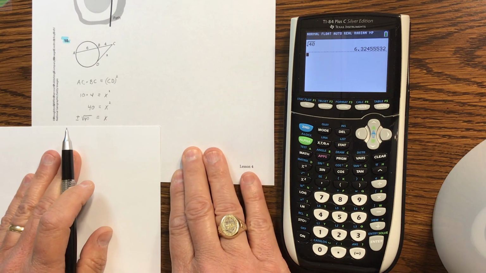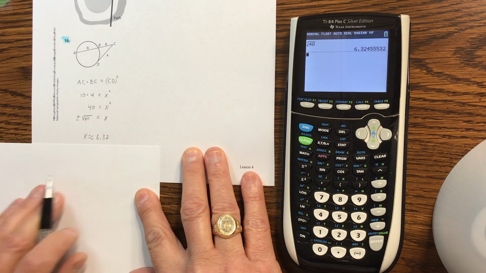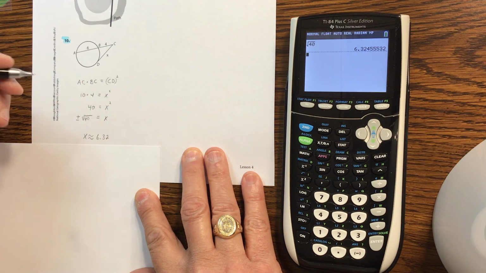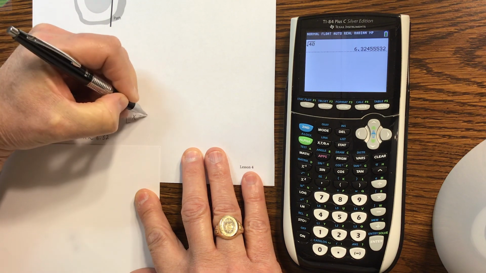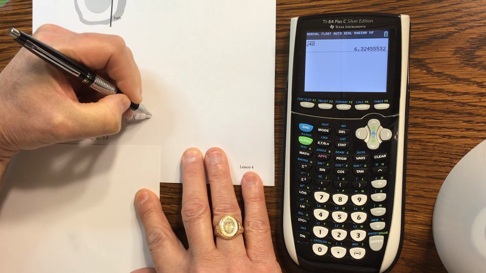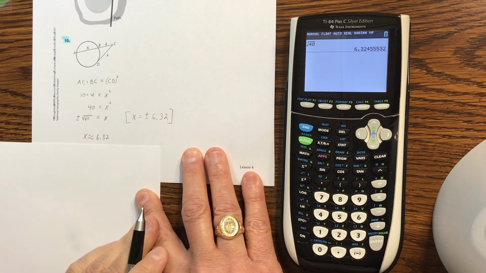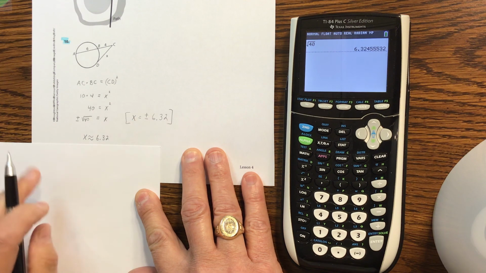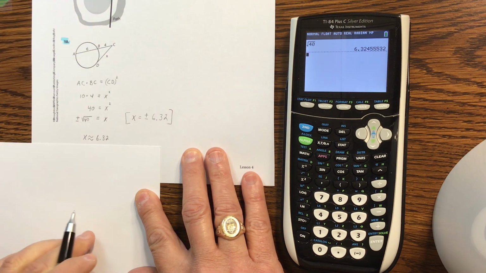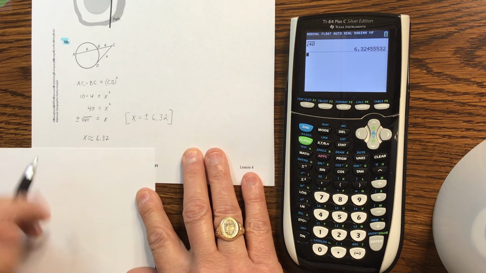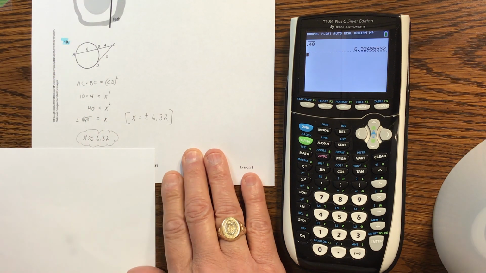I don't know how far I went up. So again, if I round it to the nearest hundredth, it's really x equals plus or minus 6.32. Now we have two answers here. One's plus and one's minus, but if you go back to this problem here, we're trying to find this length. And this length can never be a negative value, so your answer has got to be plus 6.32.